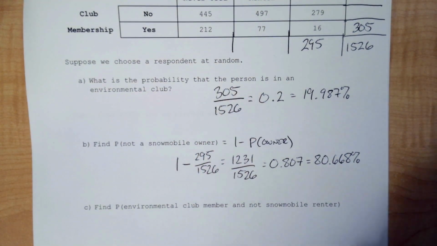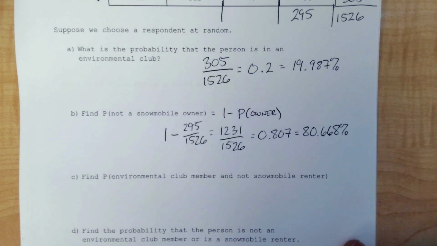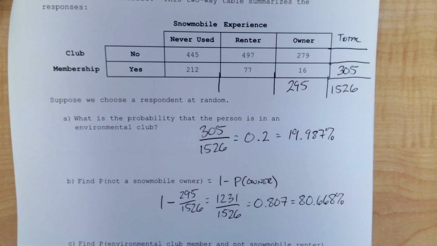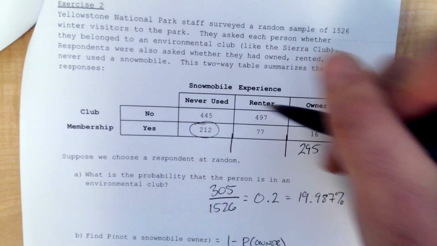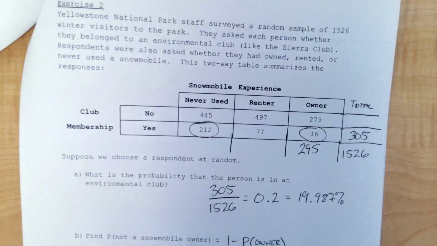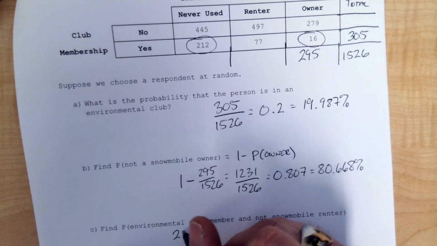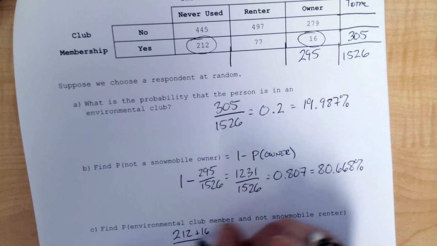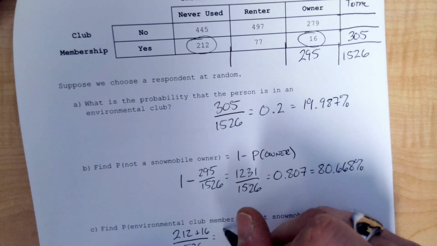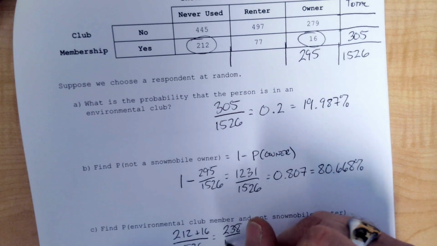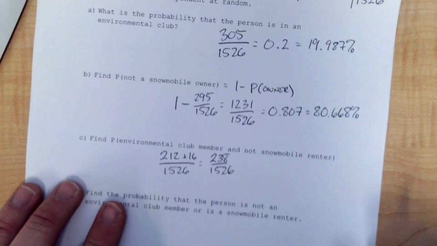And now find the probability that they are part of the environmental club, but they are not a snowmobile renter. So if they are part of the club, but they do not rent, that would really just be this 212 plus this 16 out of our 1526, or 238 over 1526.